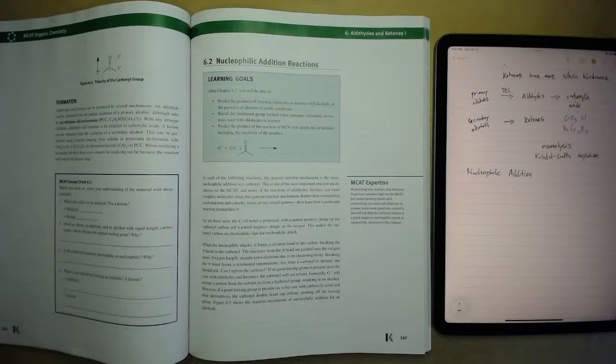This is one of the most important reaction mechanisms on the MCAT, and many of the reactions of aldehydes, ketones, and more complex molecules share this general reaction mechanism. Rather than memorizing each reaction individually, focus on the overall pattern, then learn how a particular reaction exemplifies it.